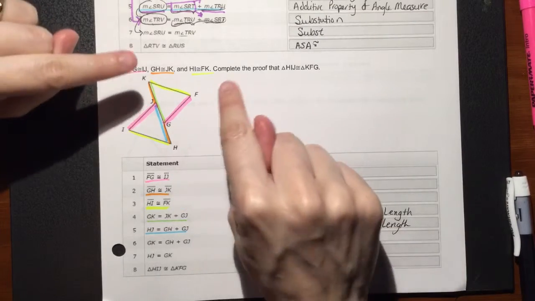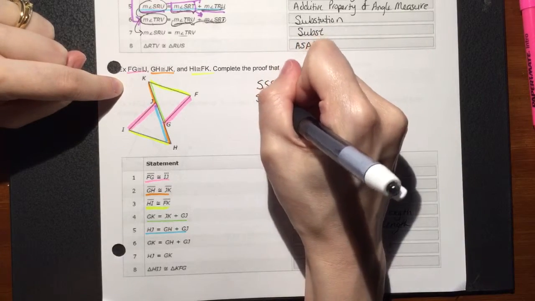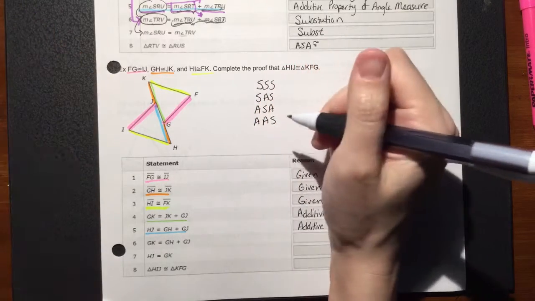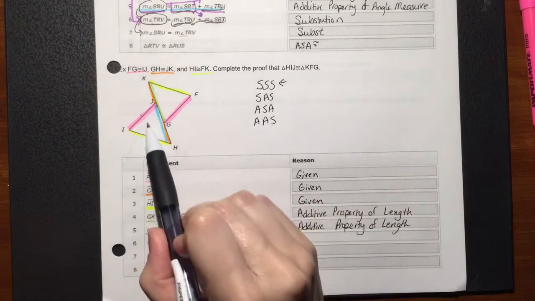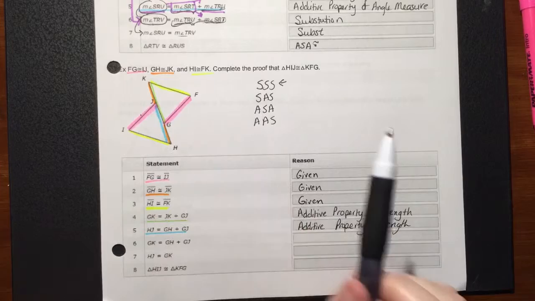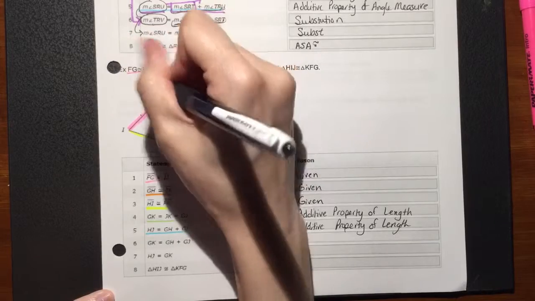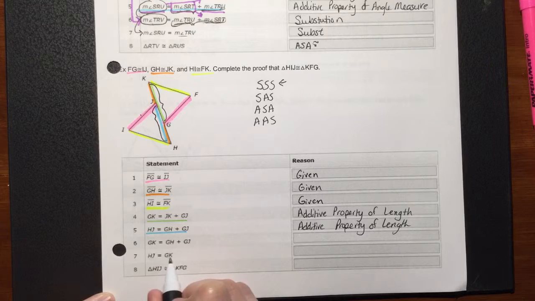Okay, well, if we're going to show that these two triangles are congruent, you've got to be thinking again, our options are side side side, side angle side, angle side angle, and angle angle side. And this is going to be side side side congruency because we've got that side there, and we're going for this side there. So we need to be able to show that JH is equal to KG. They just name them backwards. So we need those two to be equal to each other.